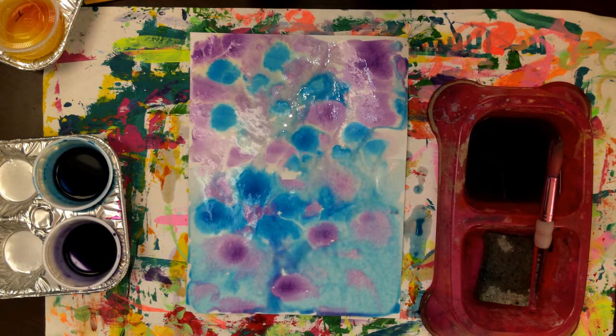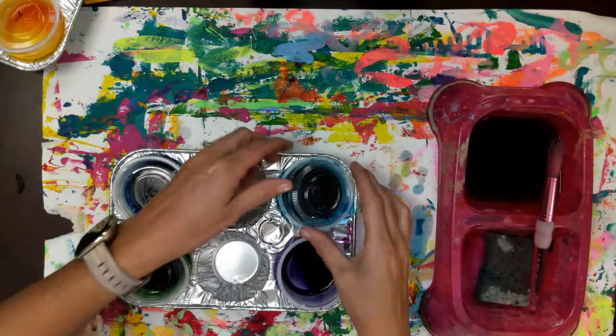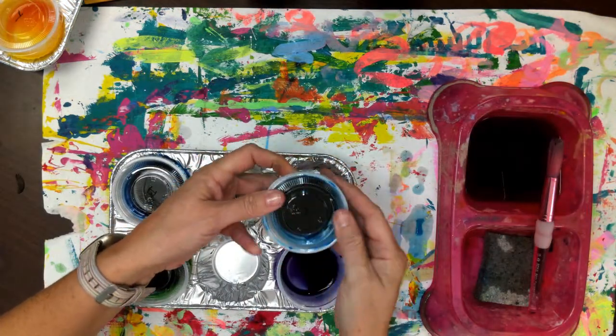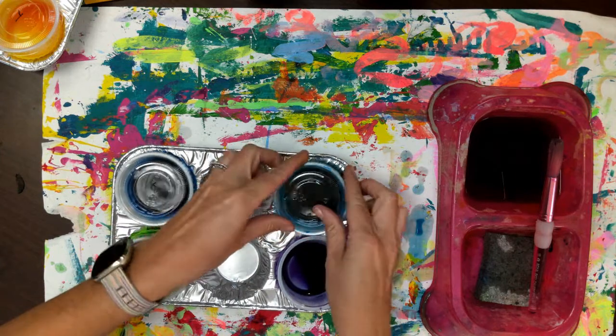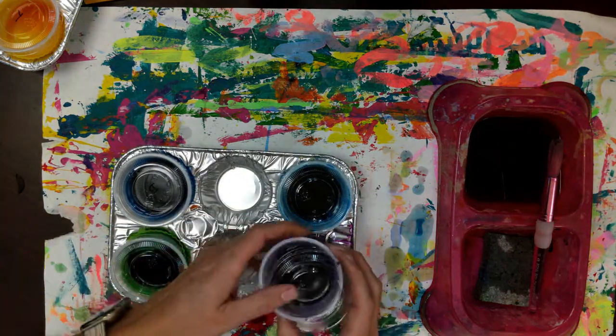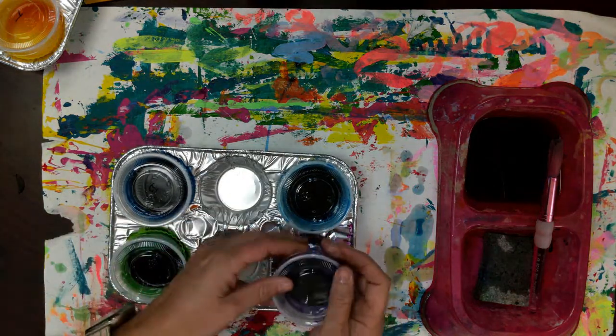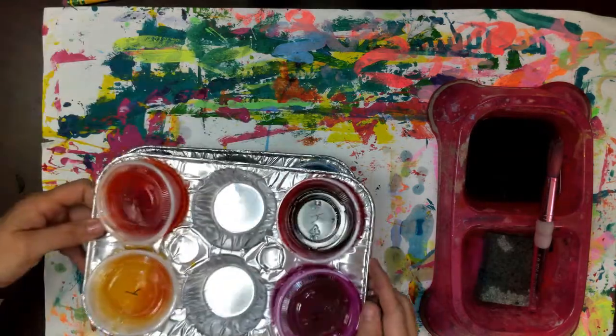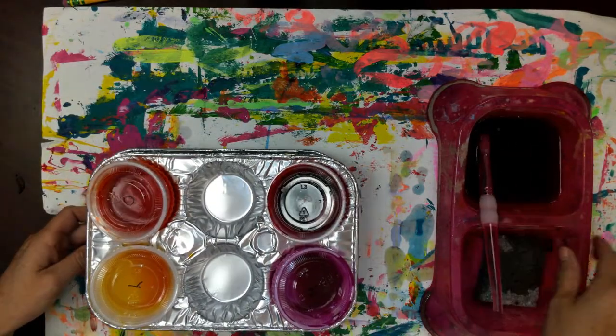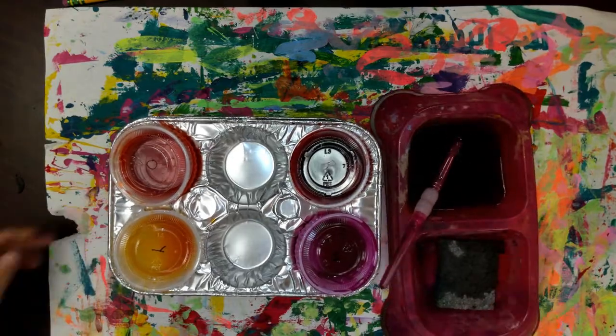When you're done with that, you're going to then switch your colors out and think about what the complementary color is going to be for the bubbles. So I used blue and purple. What colors should I use for my complementary colors?